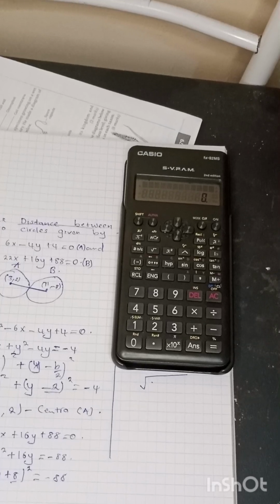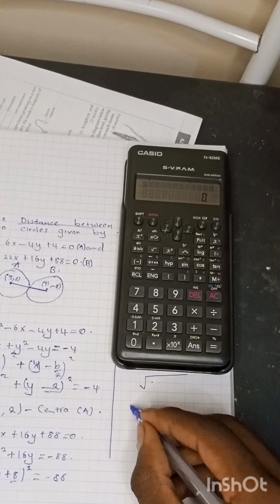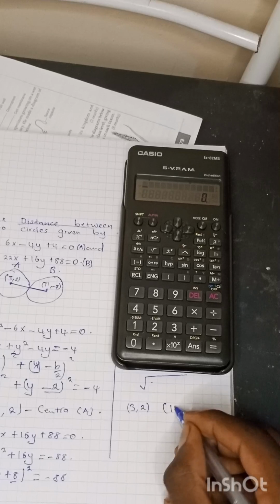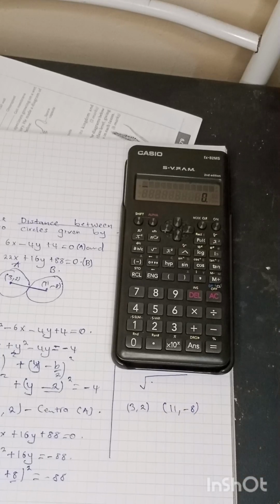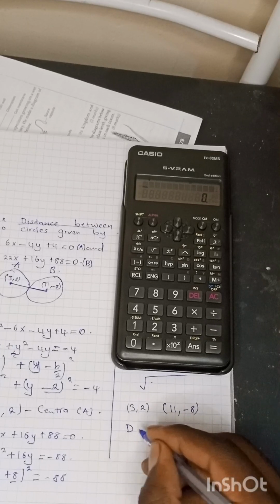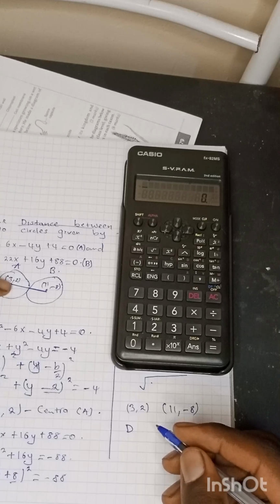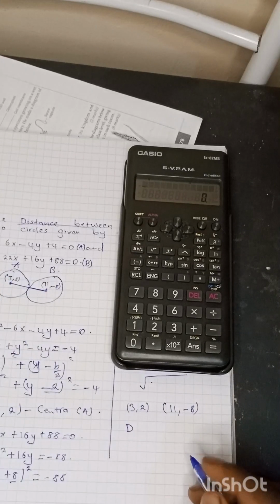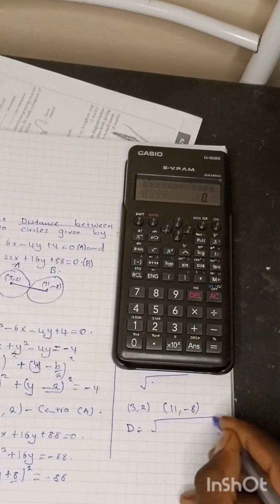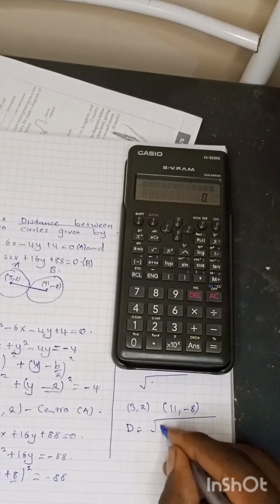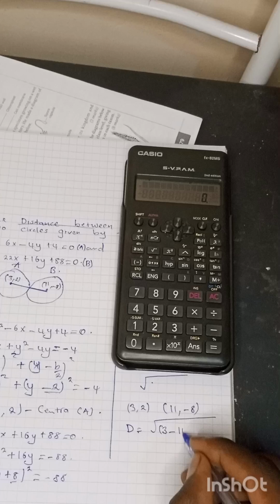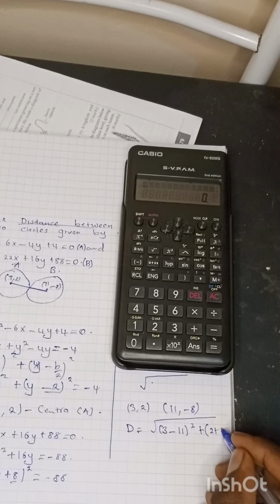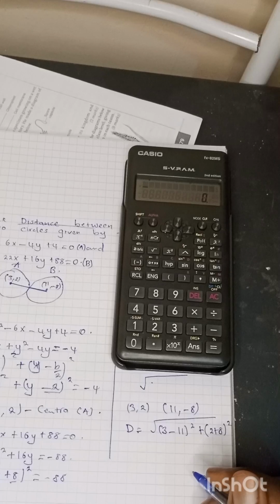So after getting the coordinates, each circle center is 3, 2, and the other one is 11, negative 8. You now find the distance between the center of the first circle and the center of the second circle. This is how you do it. You say 3 minus 11, squared, plus 2 plus 8, squared.